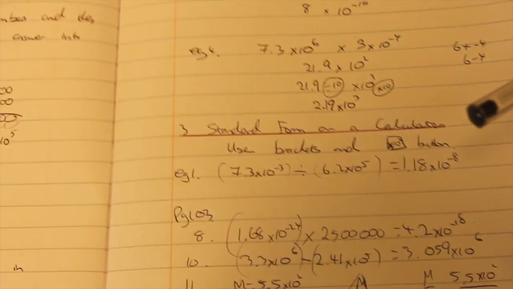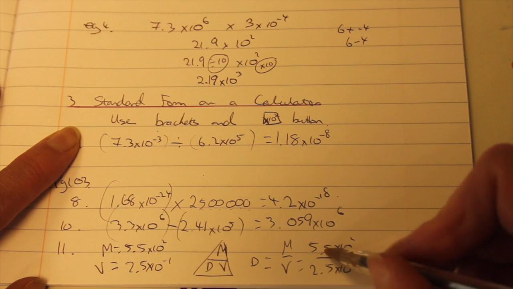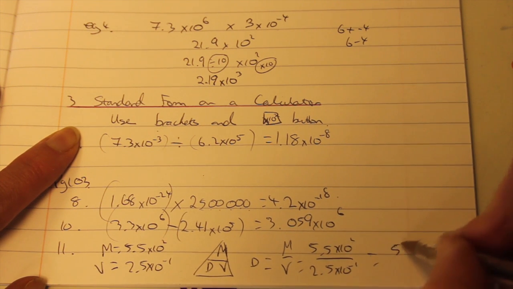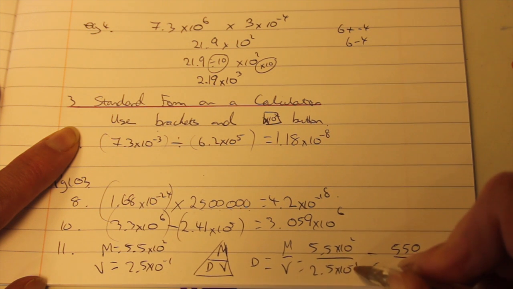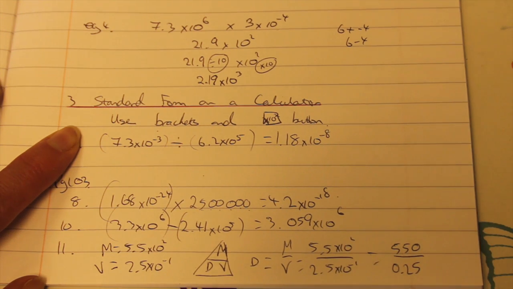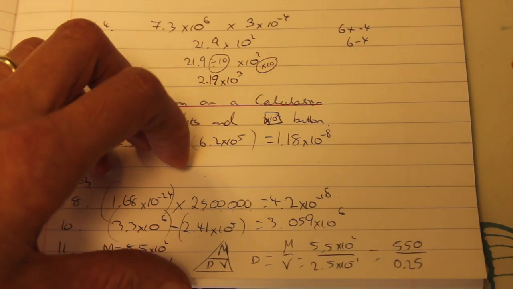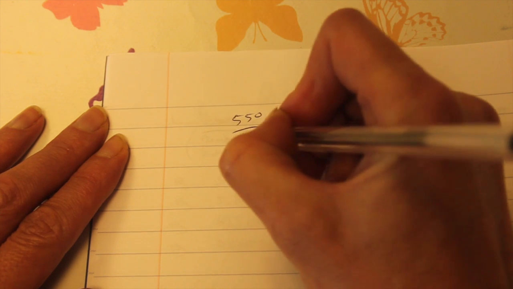Now I'll just do this wee one without a calculator, just to remind you on how you do that. So move this decimal point twice because of the 2. So it's 550, it's twice. And for this one here, you're going to move it back. So it's 0.25. So I'm going to do another practice of division by decimals. So it's 550 over 0.25.